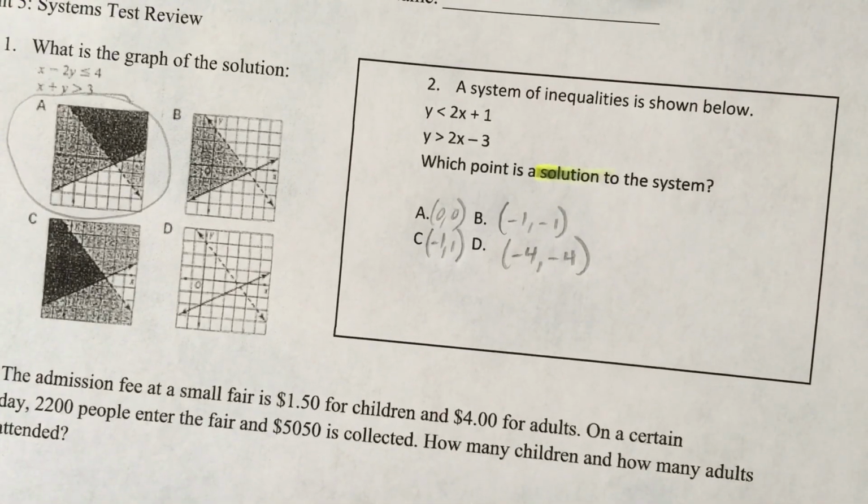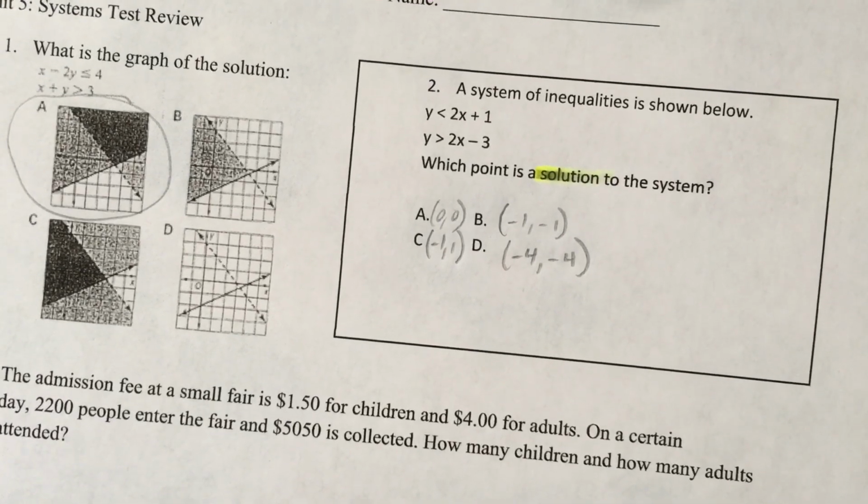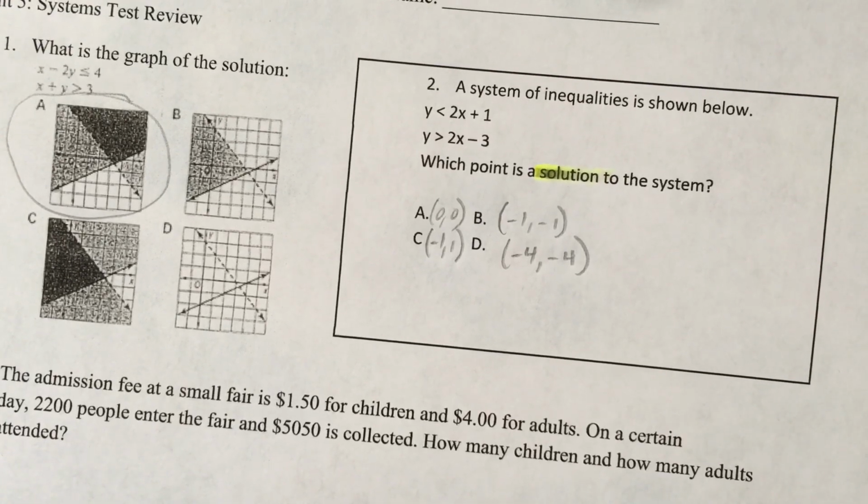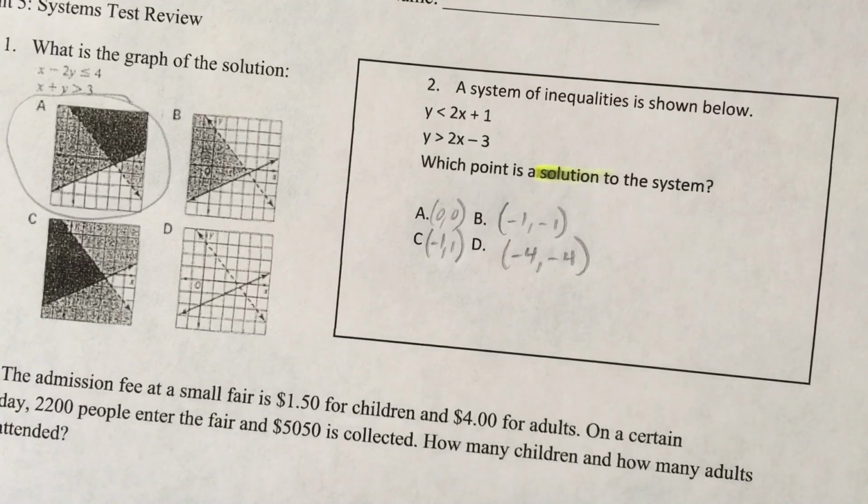And so I'm typing in y is less than 2x plus 1, and y is greater than 2x plus 3 minus 3.